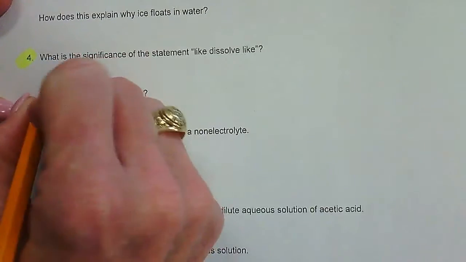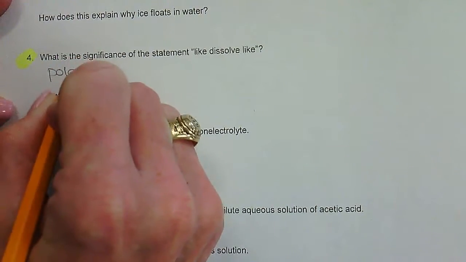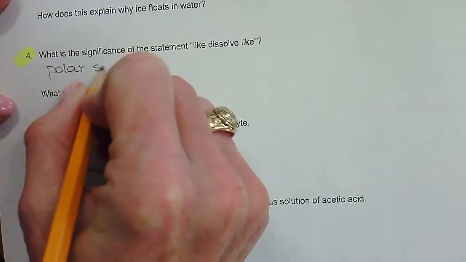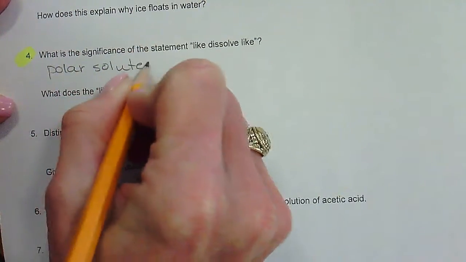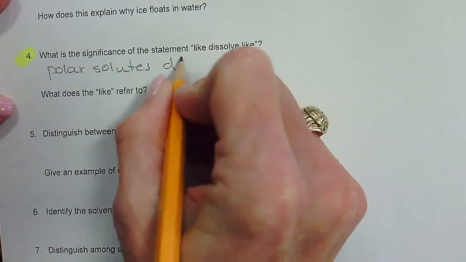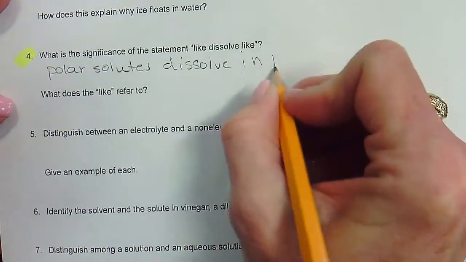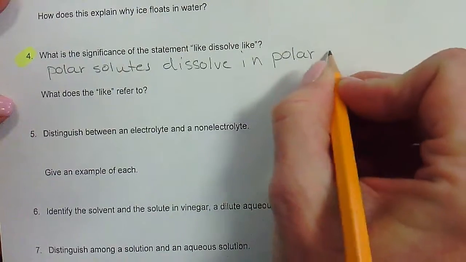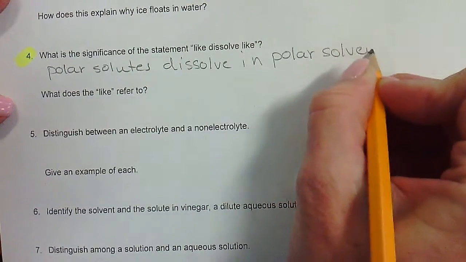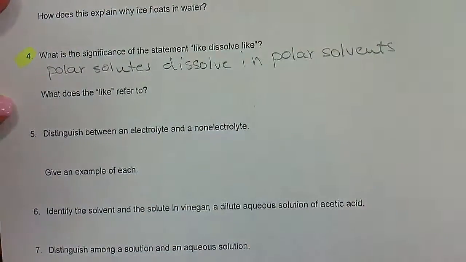So polar solutes dissolve in polar solvents. And this works the same for nonpolar also.